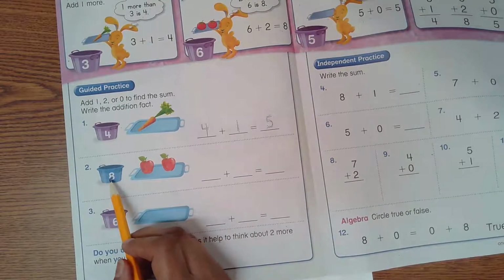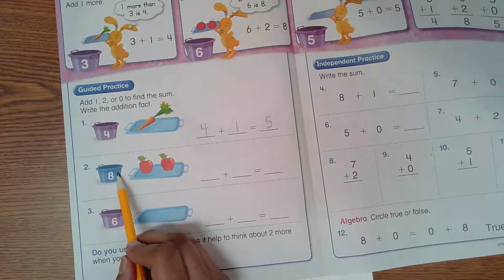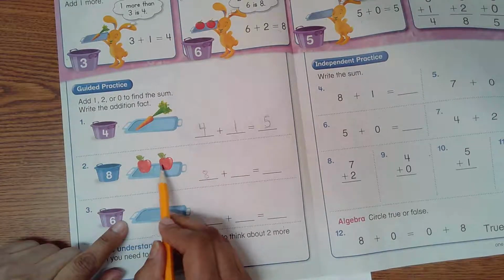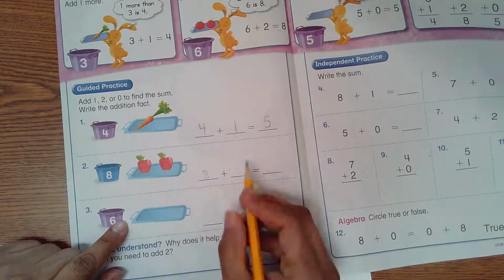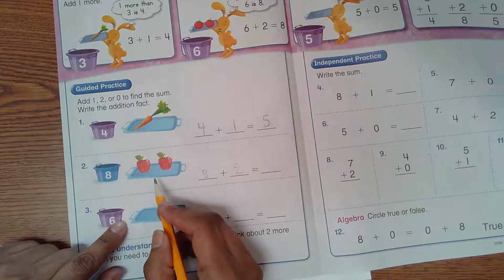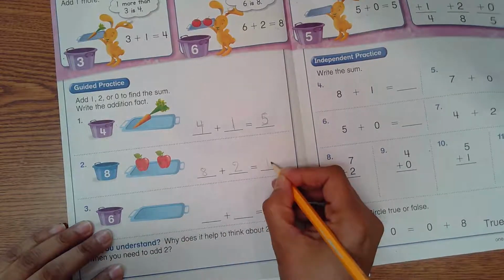Okay, second one is 8. As you see, 8 on a pot, so I'm going to write 8. And how many on my tray? 2. So 2 more than 8. When you count 2 more after 8, very good, 10.